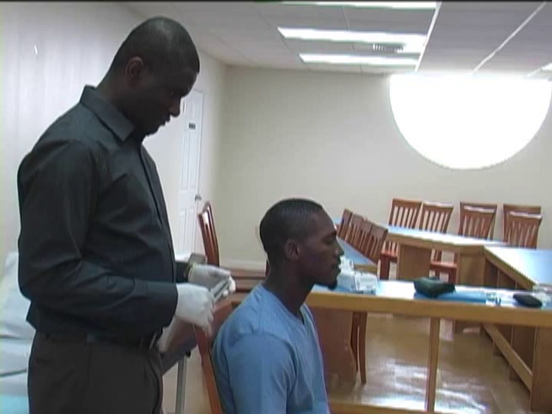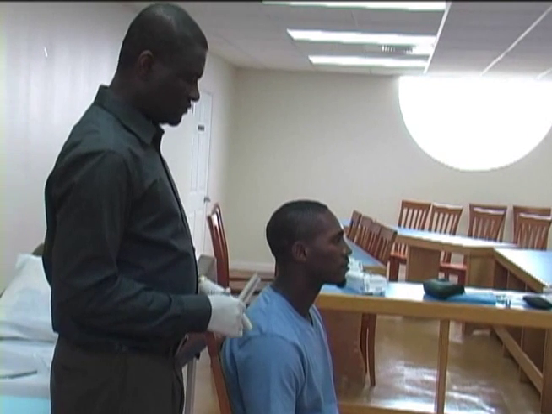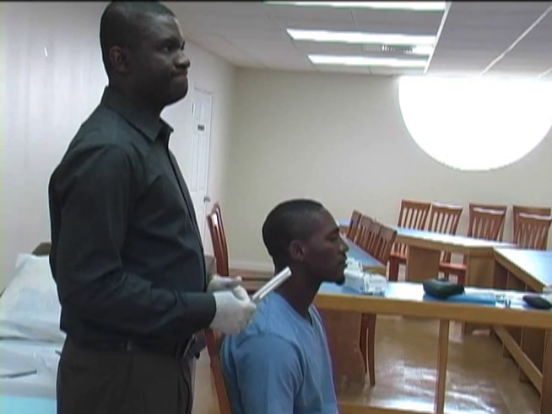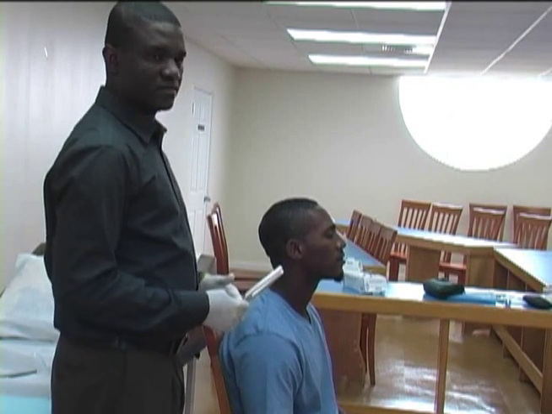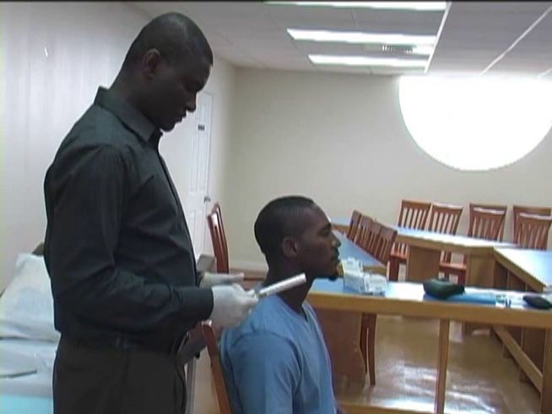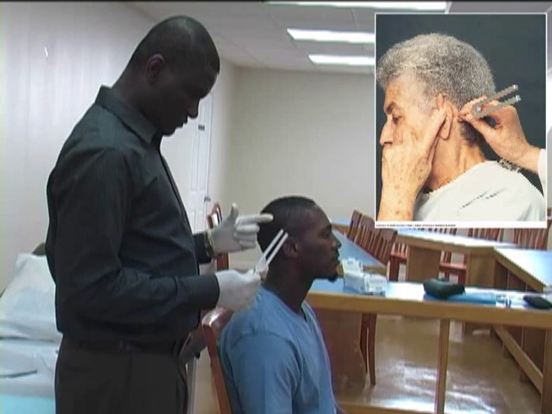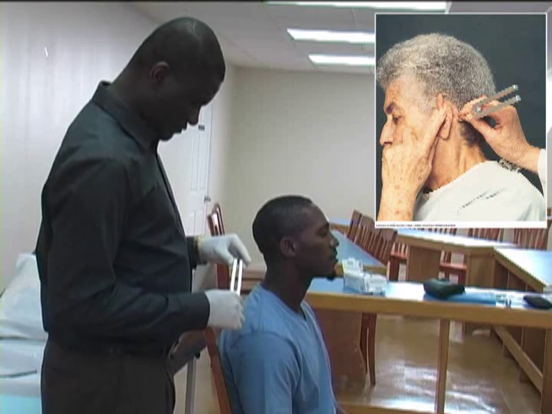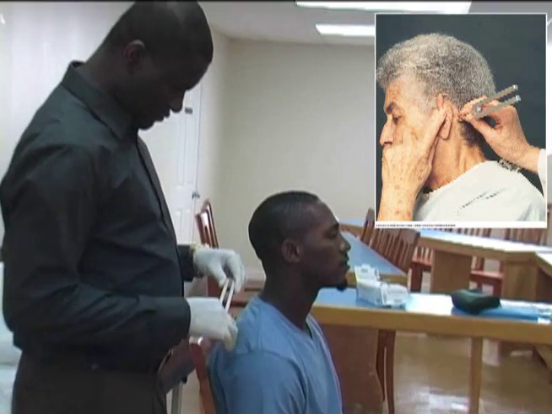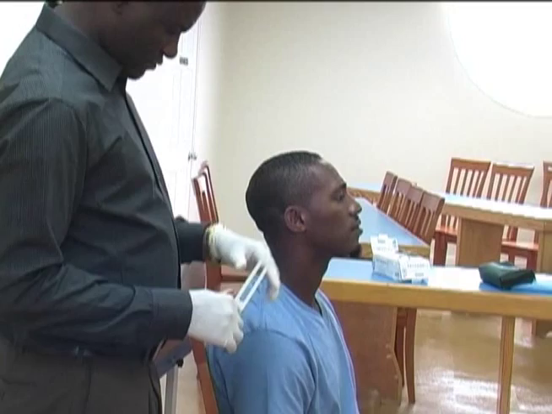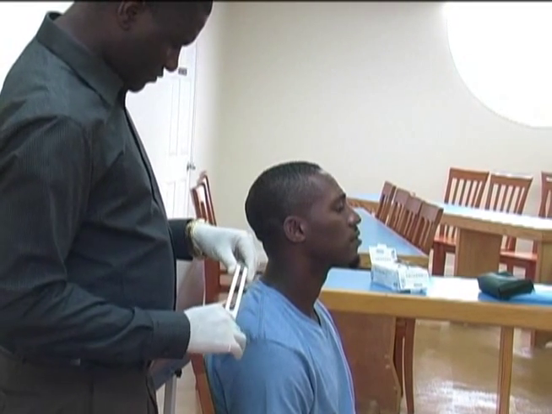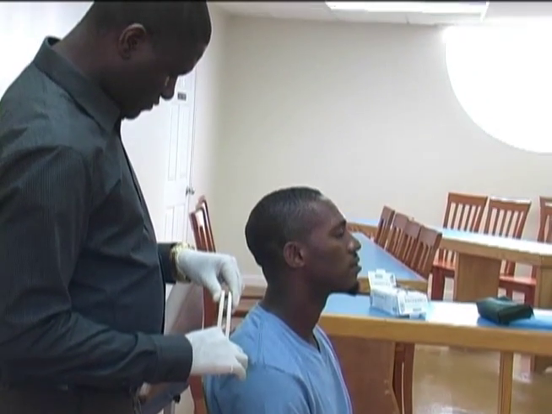Rinne test. Rinne's test compares ear conduction to bone conduction. Each ear is tested separately. Hold the tuning fork and set it vibrating as above. Place the vibrating tuning fork firmly on the mastoid process of one side. Ask the patient to inform you of the moment that he/she can no longer hear the sound.